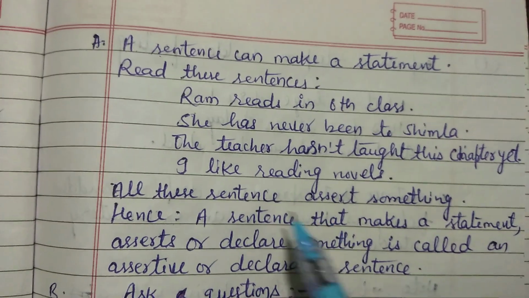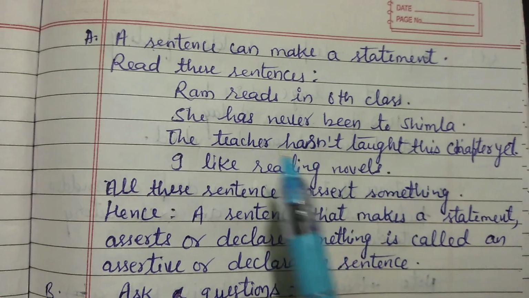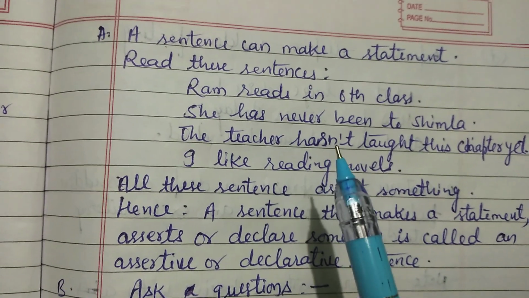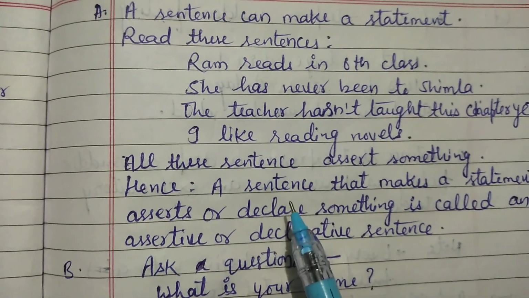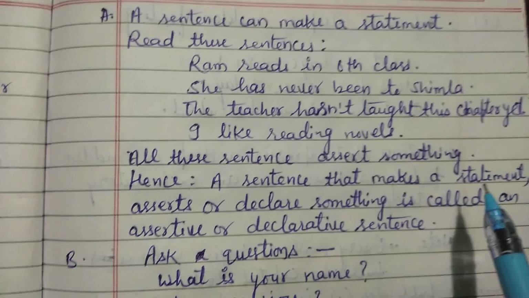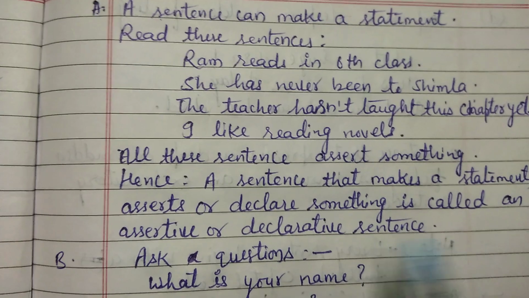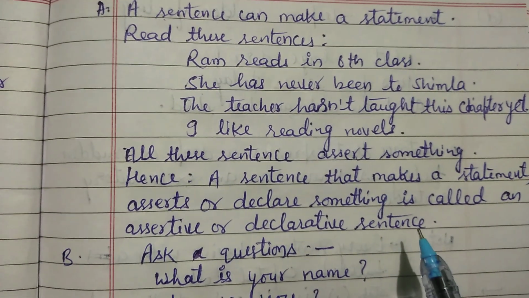All these sentences assert something. That means all the sentences have something to declare, something to tell us. It means a sentence that makes a statement, asserts or declares something is called an assertive or declarative sentence.